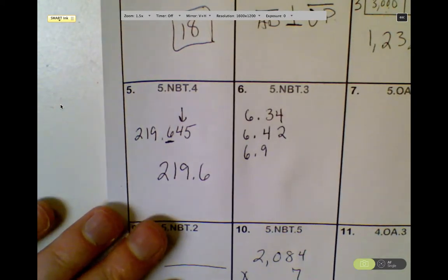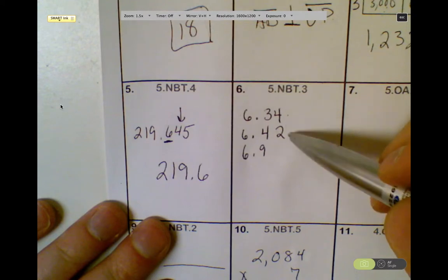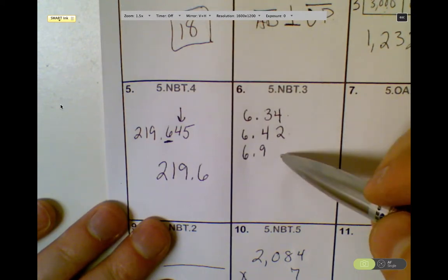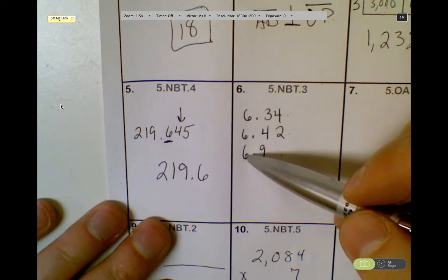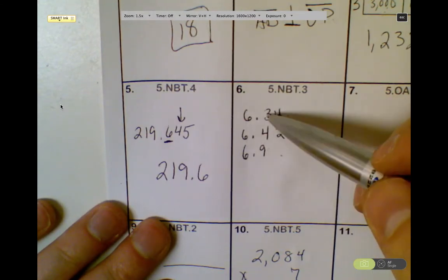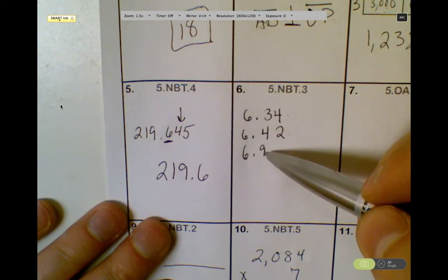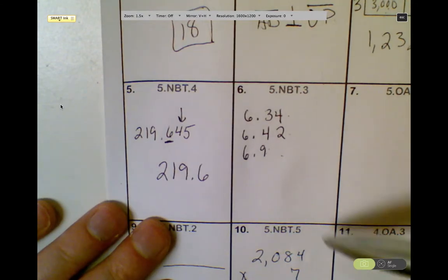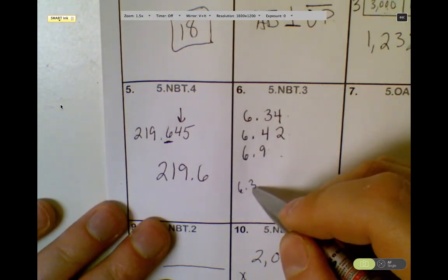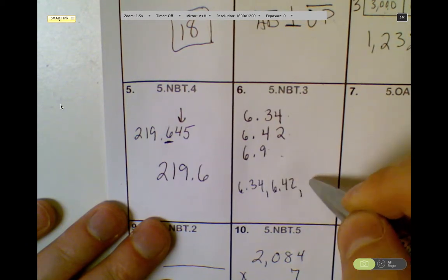Number 6, order the numbers from least to greatest. 6 and 34 hundredths, 6 and 42 hundredths, 6 and 9 tenths. Notice I line up my decimal points here. If I look at my ones column, they're all 6s. I'm going to go to my tenths column. I got a 3, I got a 4, and I got a 9. I have to go from least to greatest. It turns out they were already in order from least to greatest. So just rewrite 6.34, 6 and 42 hundredths, and 6 and 9 tenths.